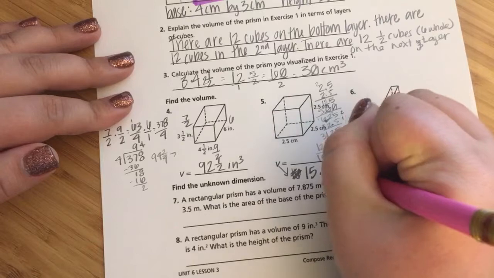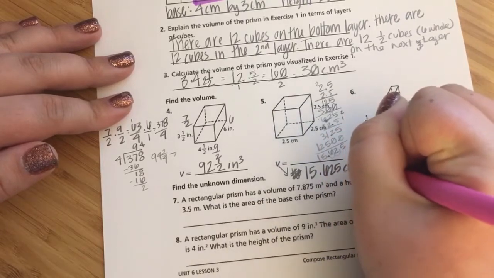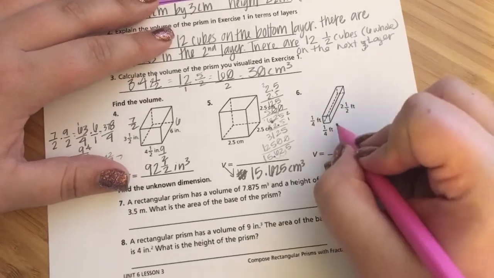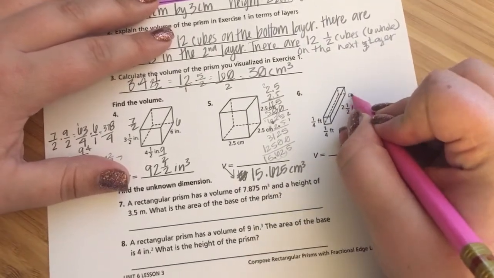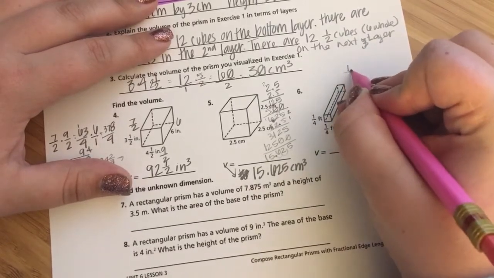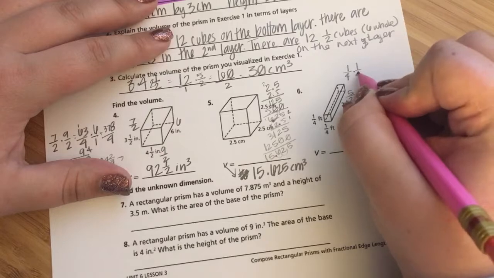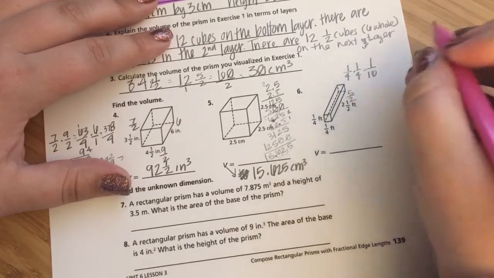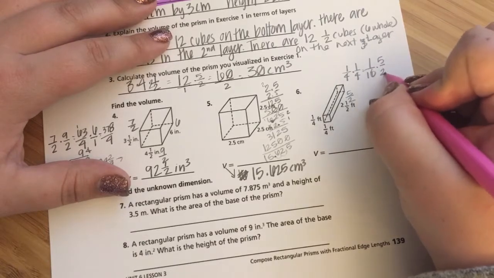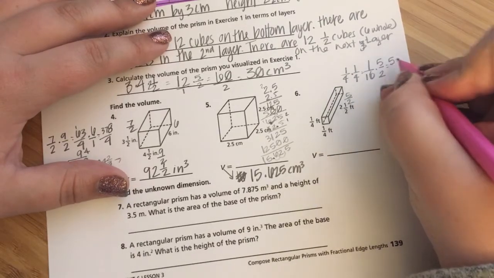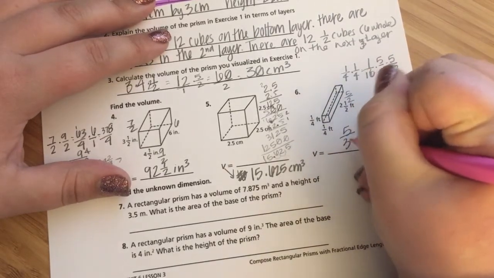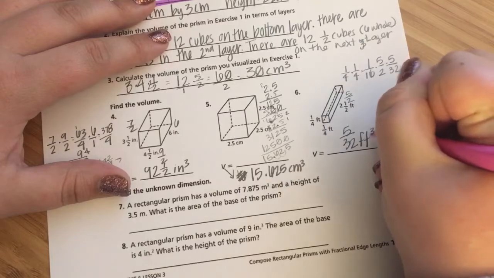Weird, right? Yeah, I write really huge, so sometimes it's kind of weird that I try to mush that all in there. So 1/4 times 1/4 times 2.5. I'm going to turn this to 5 over 2. 1/4 times 1/4 is 1/16. 1/16 multiplied by 5 over 2 is going to be, I wrote that on there, 5/32. I can't make that any smaller, so my answer stays 5/32 feet cubed.